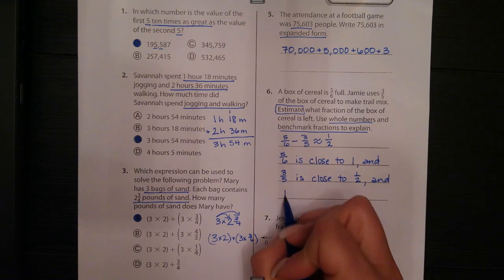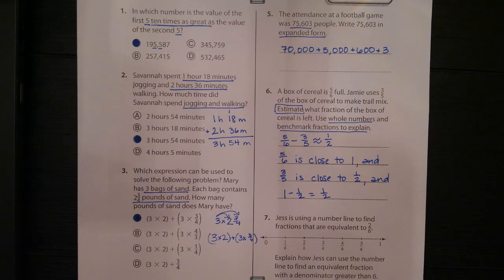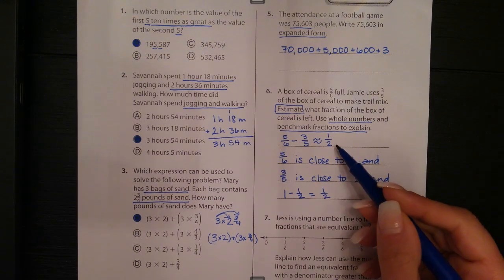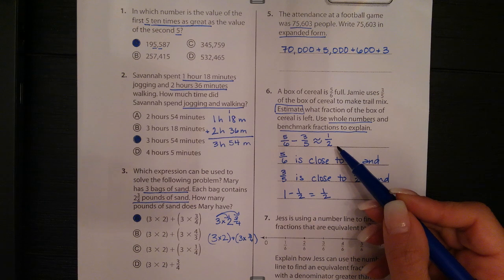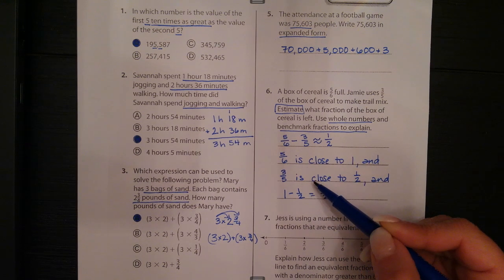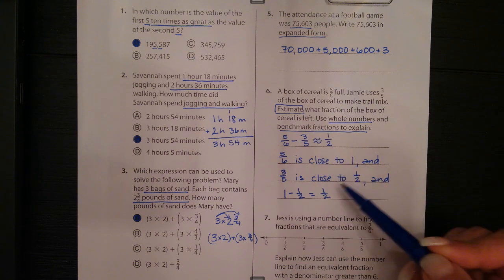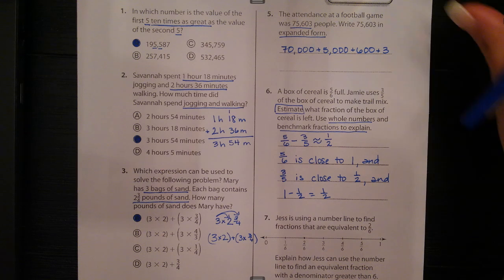And 1 take away 1/2 is 1/2. So that's why it's about a half. We know it's actually going to be less than a half because 5/6 is less than 1. 3/5 is more than a half, but it's about, again, we're just estimating. We're not getting the exact answer.